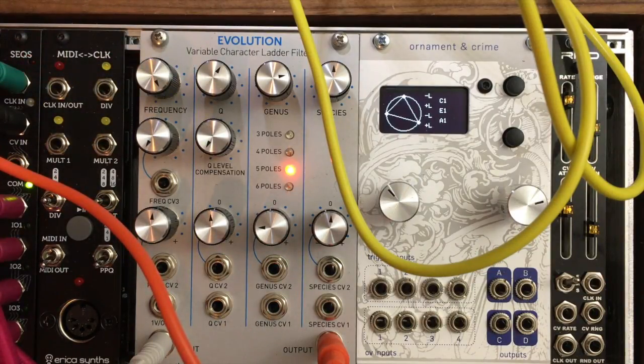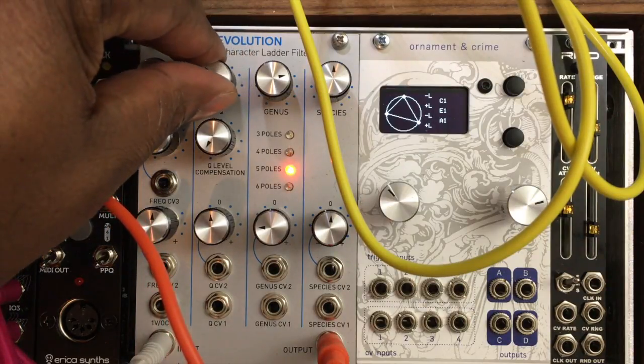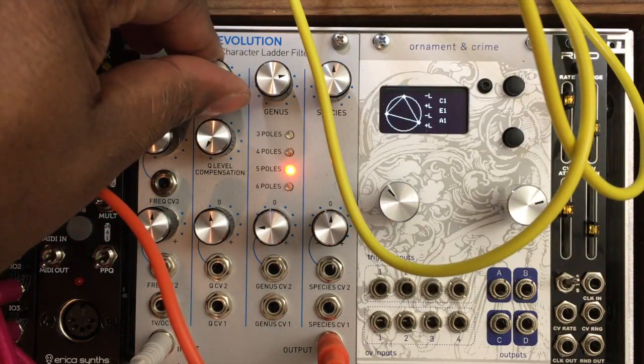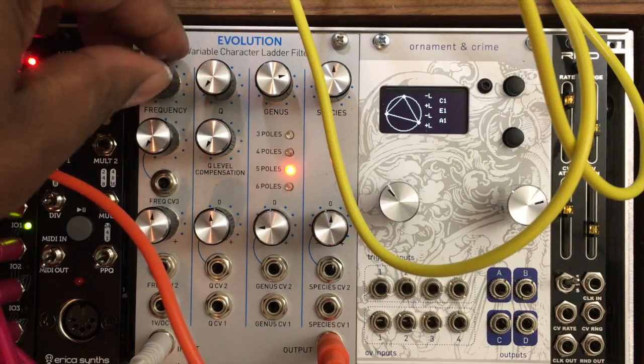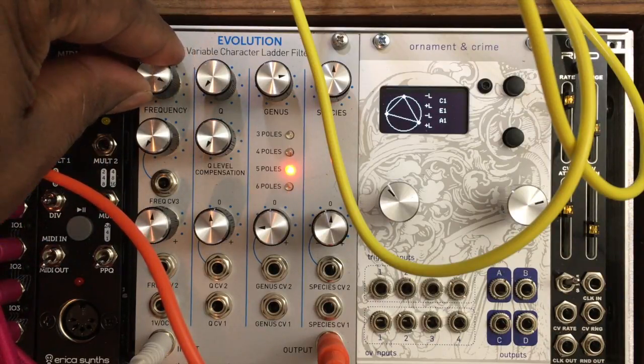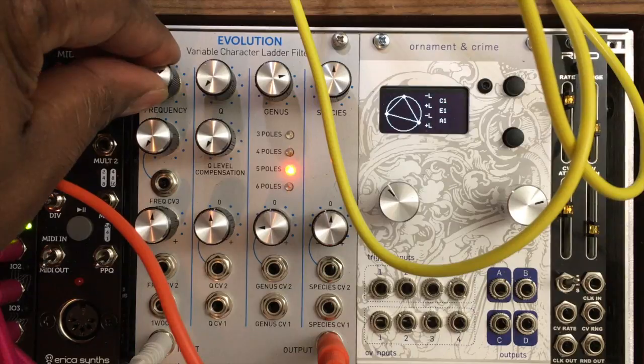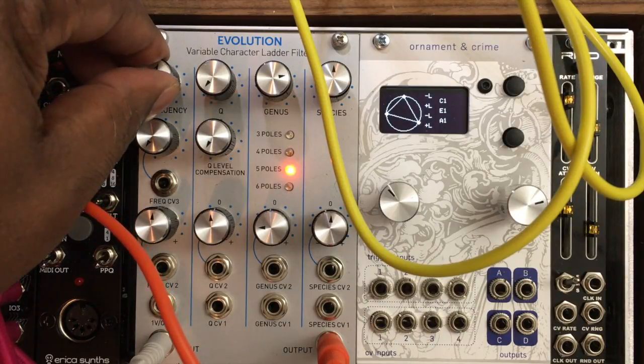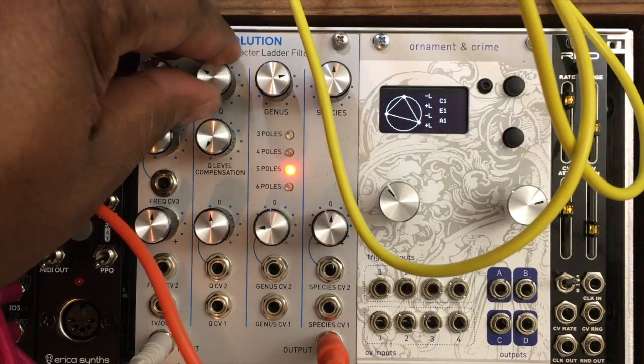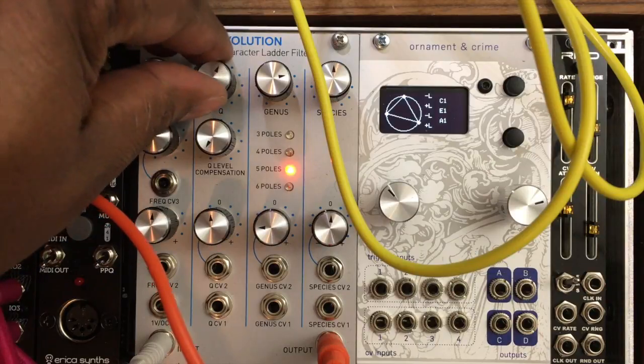So we got the filter cutoff all the way open. No resonance. Back off on the filter cutoff. A little more resonance.